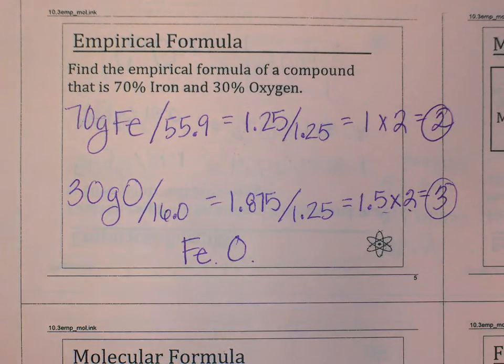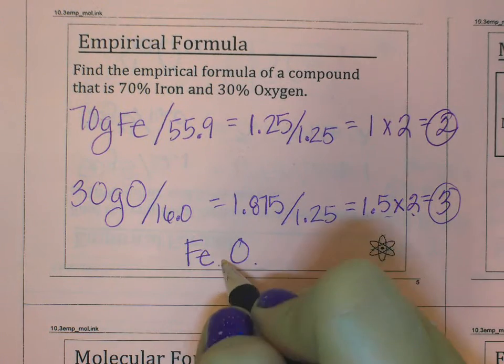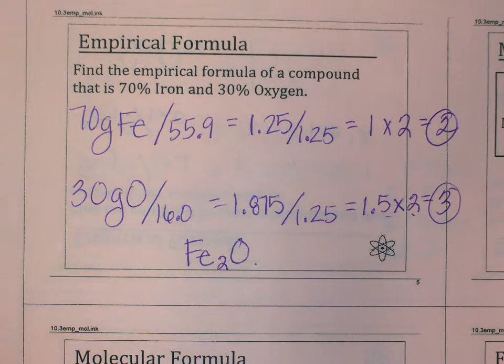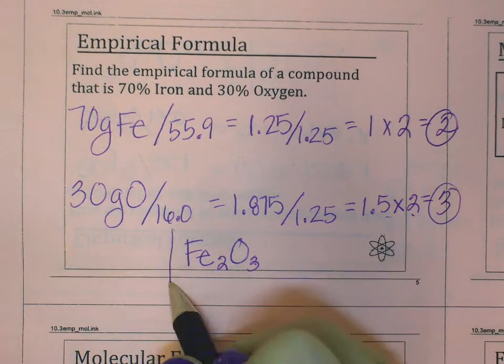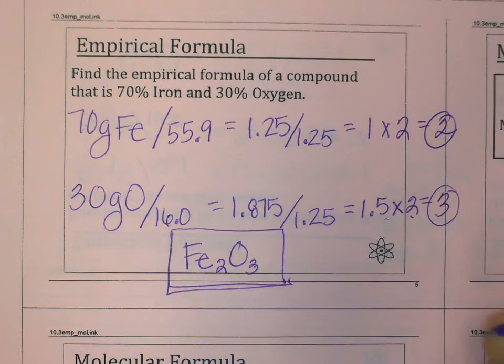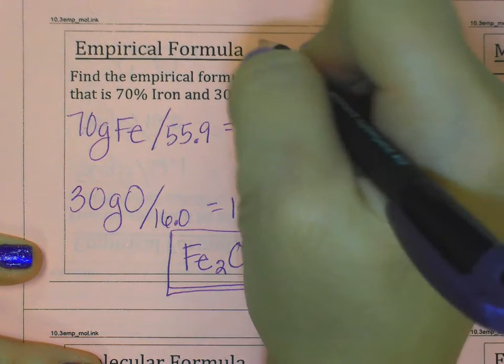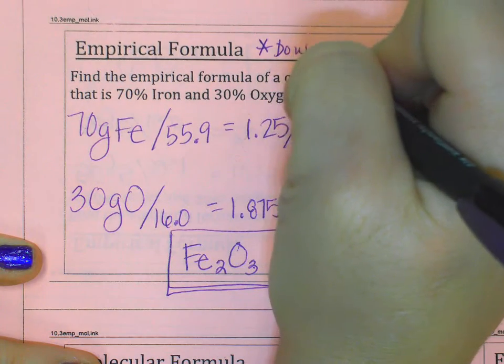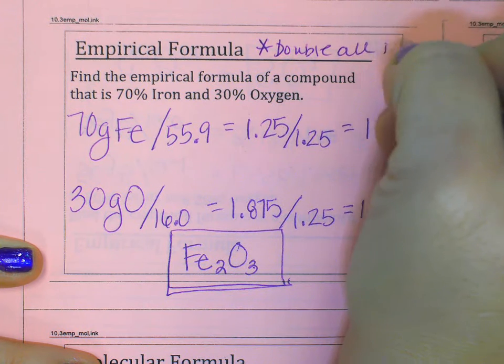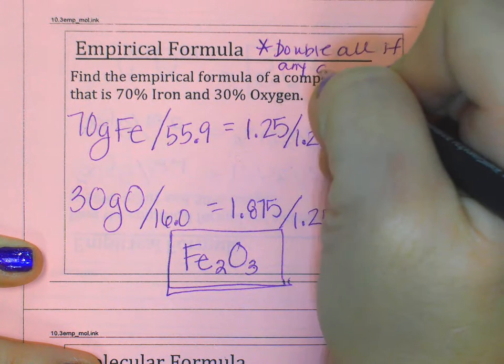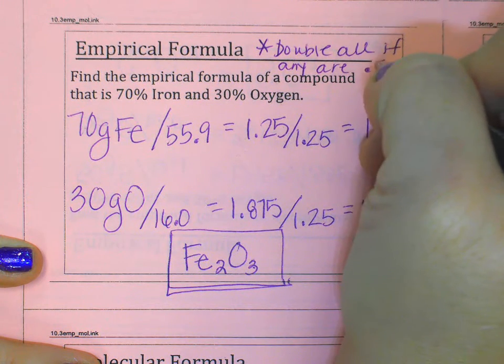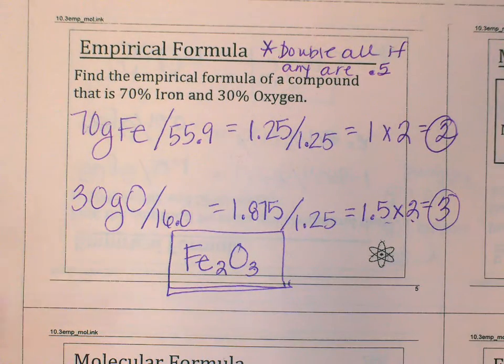I should have Fe2O3. Final formula. So once in a while, again, that key note here, double all if any are 0.5, right? Double all if any of them are 0.5.